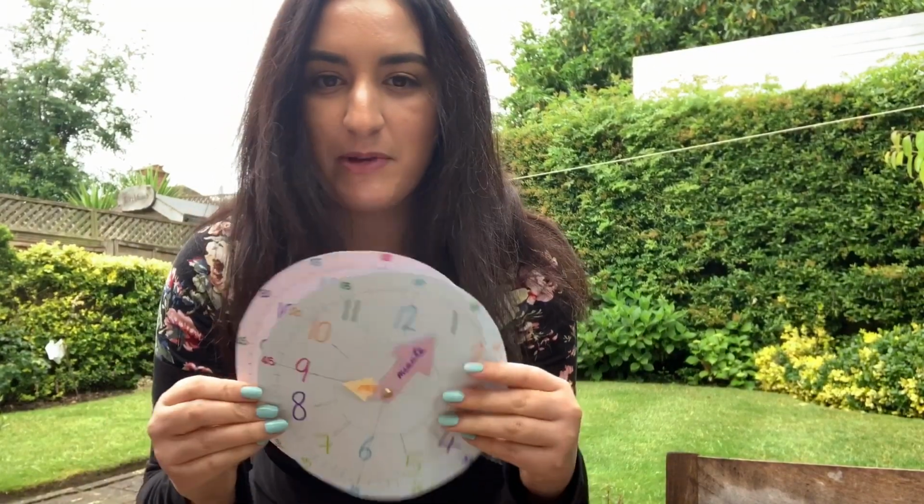As you can see, it's raining, so I'm going to make this really quick. We are going to be making some clock faces today and also some digit cards. So we are converting between analog and digital. We're going to look at AM, PM, the difference.